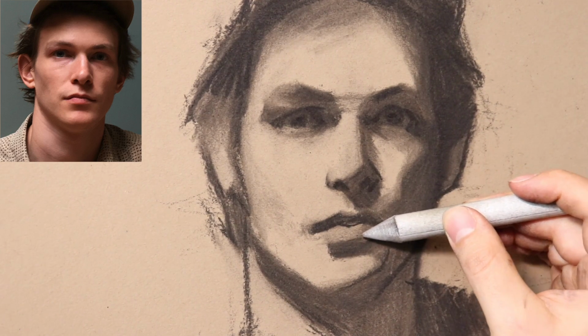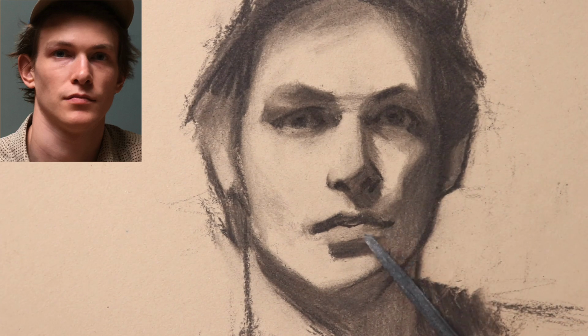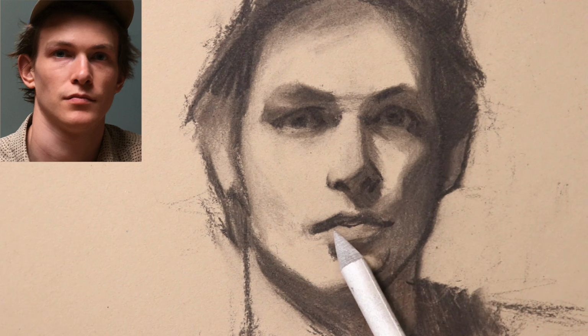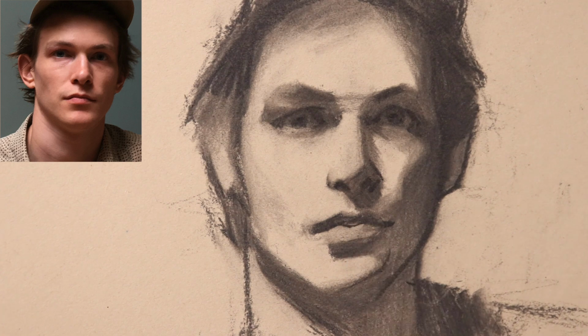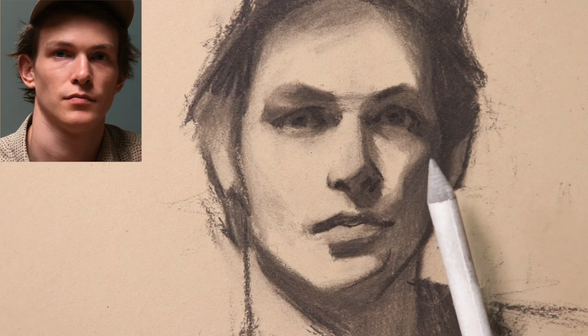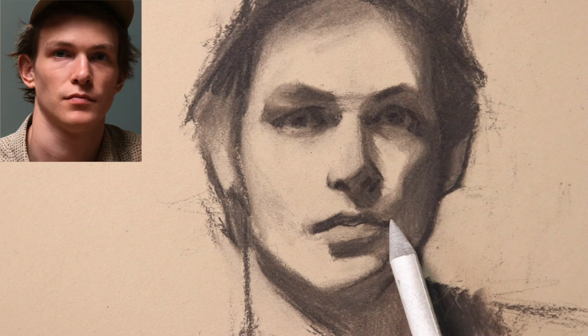So I'm just using the clean side of the stump to subtract a little bit. Let's go back with the charcoal. And there still needs to be a little more delineation here to this curve. So let's go ahead and use the stump to articulate that. Just pushing that shape up a little bit.